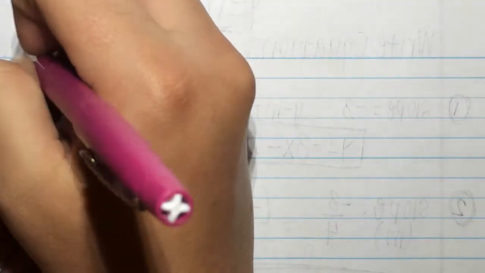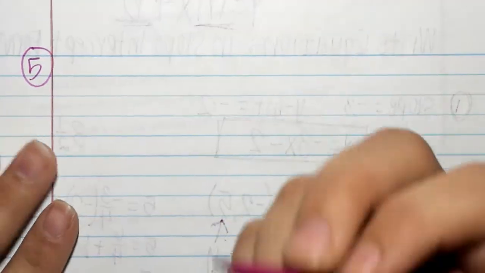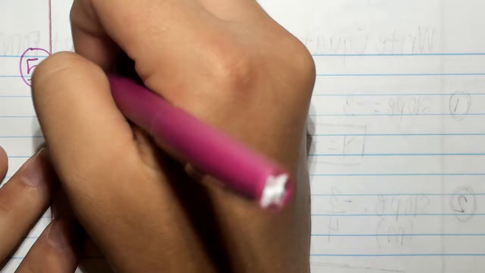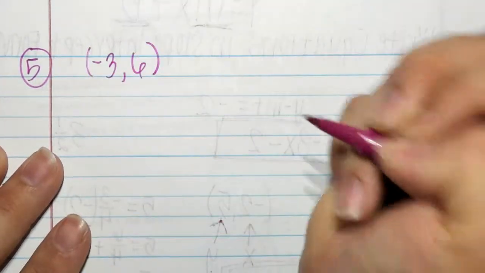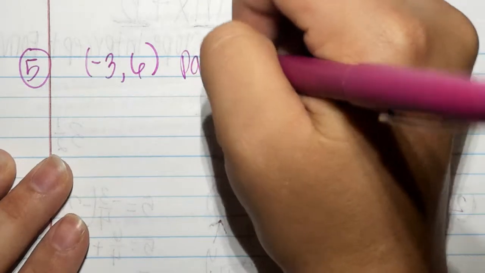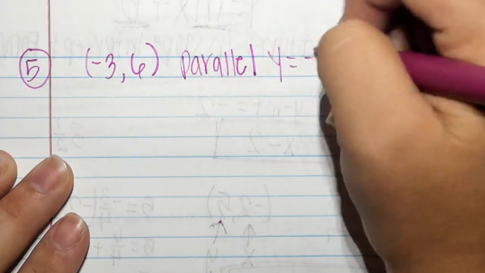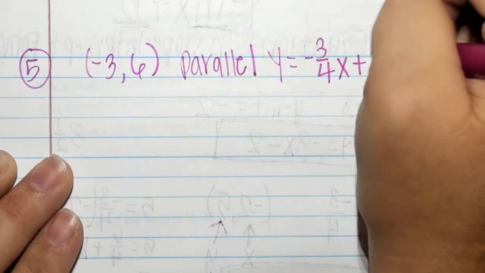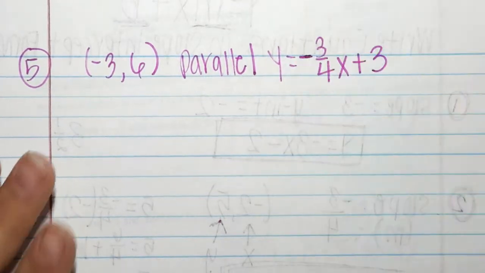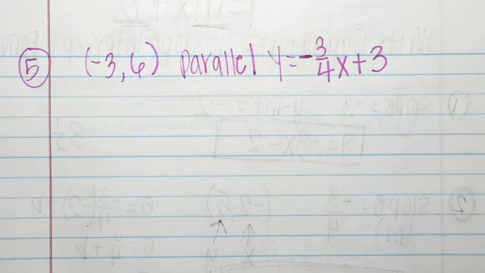Okay, is this scenario 5? Yeah, 5. Passing through point -3, 6, and it's parallel to y equals -3/4 x plus 3. Try it. Slope-intercept, yeah.